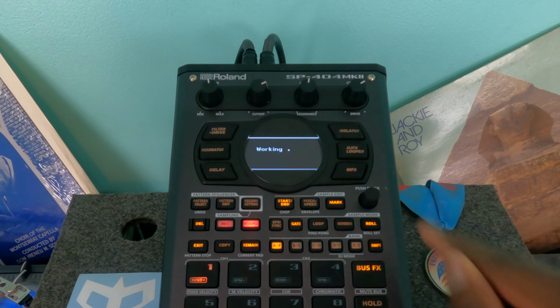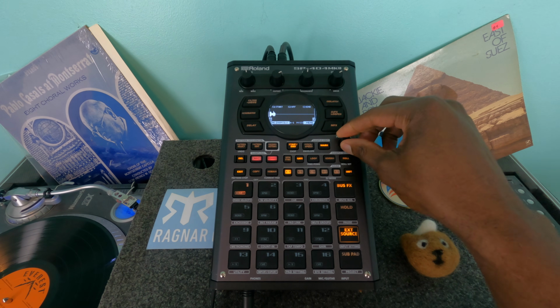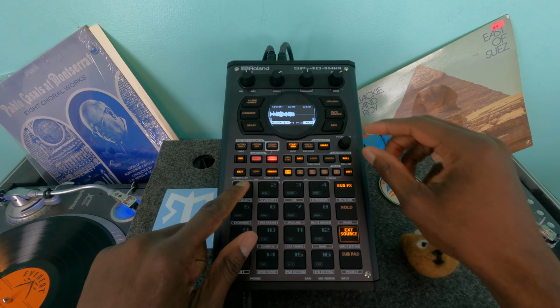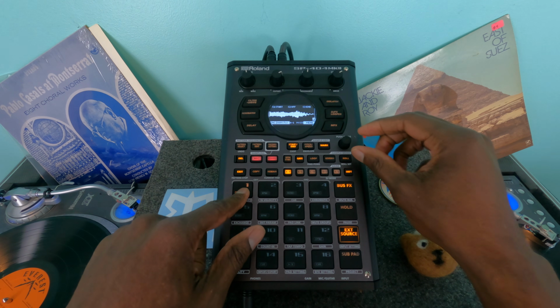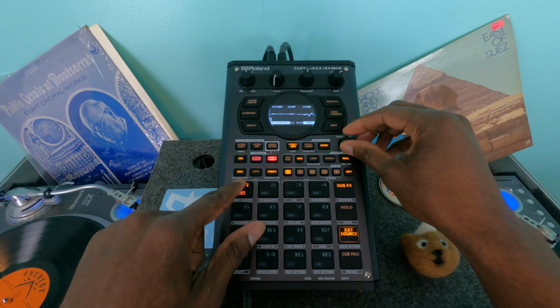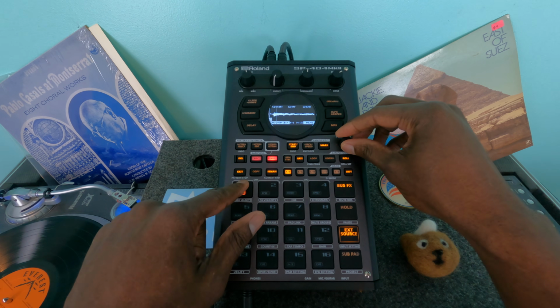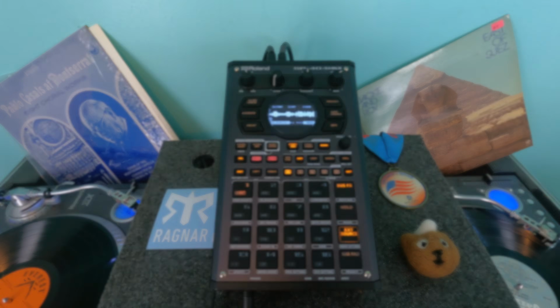So I'm going to push enter. And now when I zoom out, you can see that there's no trail at the beginning. There's no silence at the beginning of the audio. The audio starts right where it starts and it ends where it is. There's no space in between it.